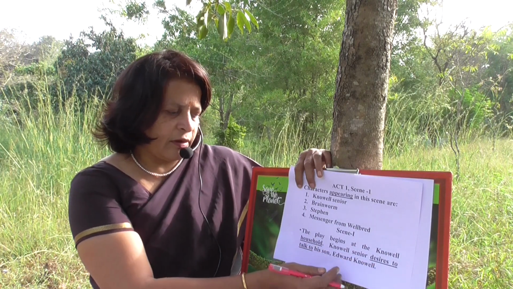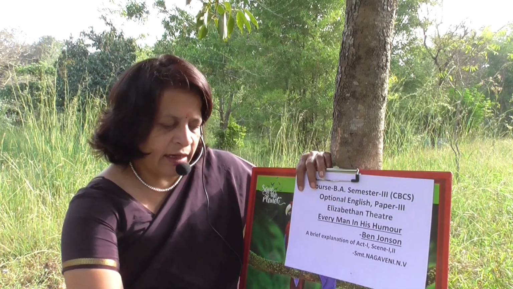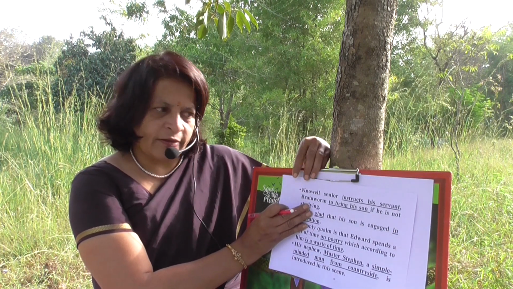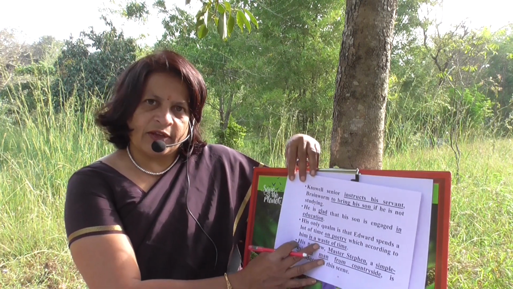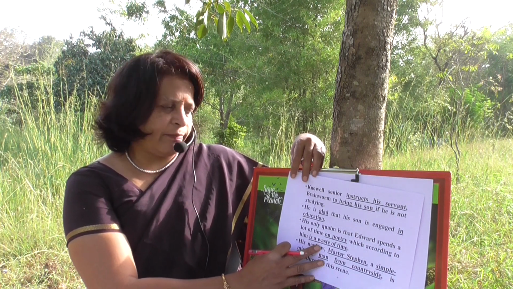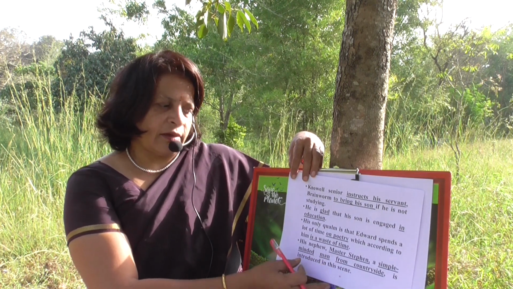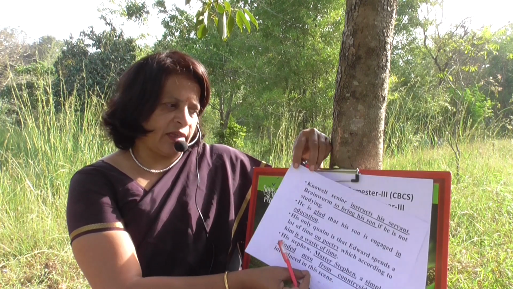He desires to talk to his son, Edward Knowell, so he instructs his servant, Brainworm, to bring his son if he is not studying. He is glad that his son is engaged in education. His only worry is that Edward spends a lot of time on poetry, which according to him is a waste of time. His nephew, Master Stephen, a simple-minded man from the countryside, is introduced in this scene.